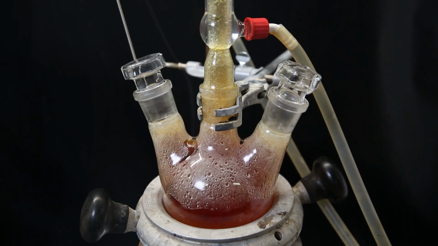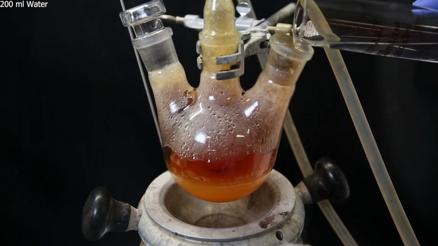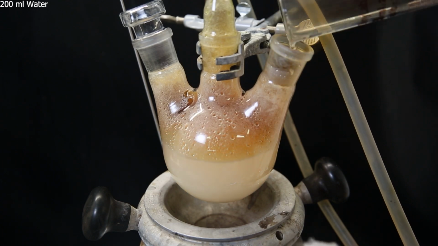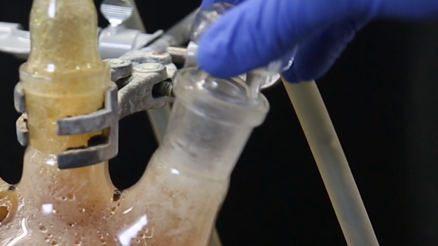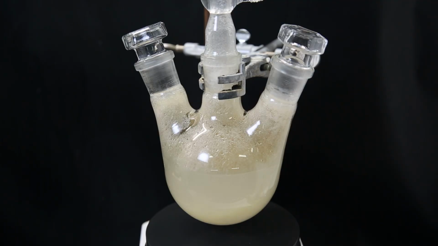When I come back the next day, some nitrogen dioxide still remains, but I can't be bothered to wait for it to disappear. So I remove it off heat and add 200 ml of water to precipitate the product. We also see some product has sublimed onto the stopper. But because it is still too hot, the product separated out as a liquid.